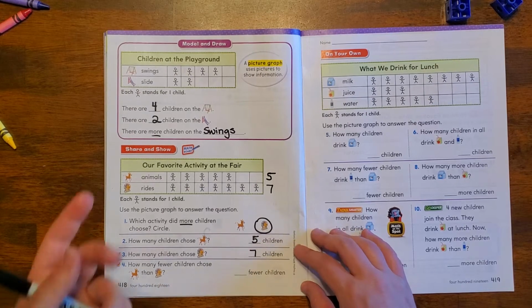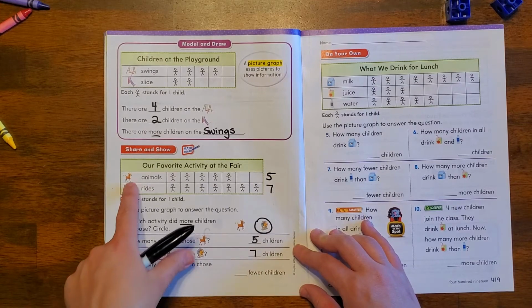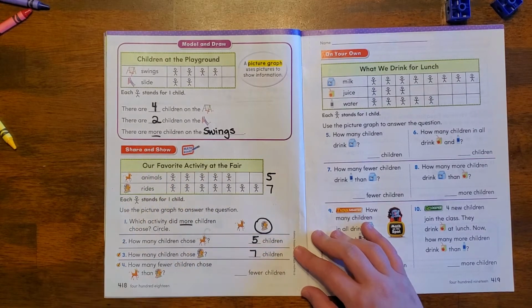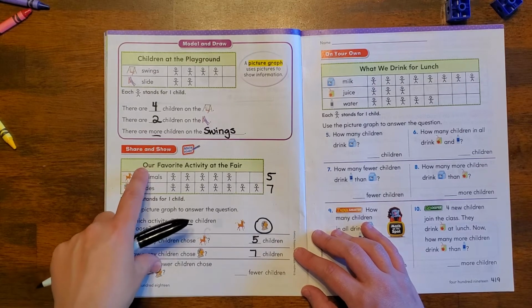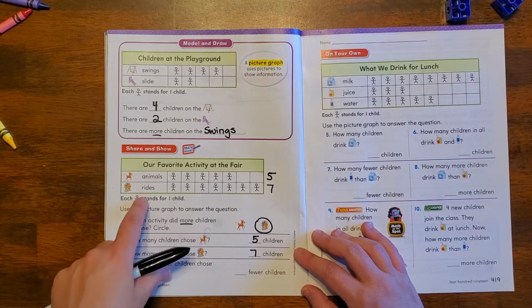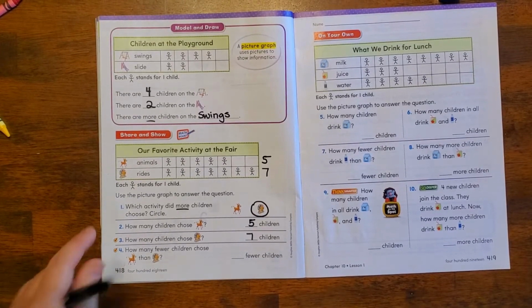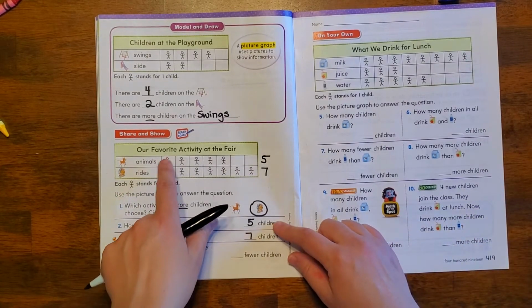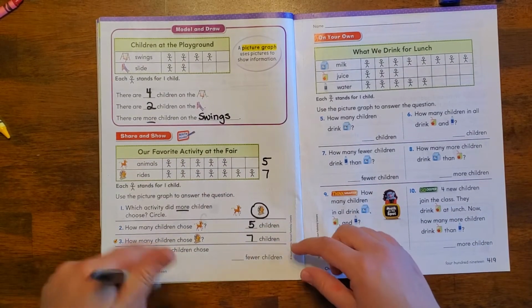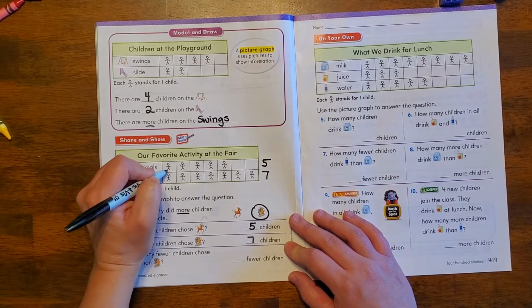How many fewer children chose animals than rides? So fewer means less. We know that. So since the animals have the lesser number, that means there are going to be fewer kids near the animals than there are near the rides. So we know that the best way to find fewer or more is to just pair them up like they have buddies. So here's one kid at the animal, 1 kid at the ride.